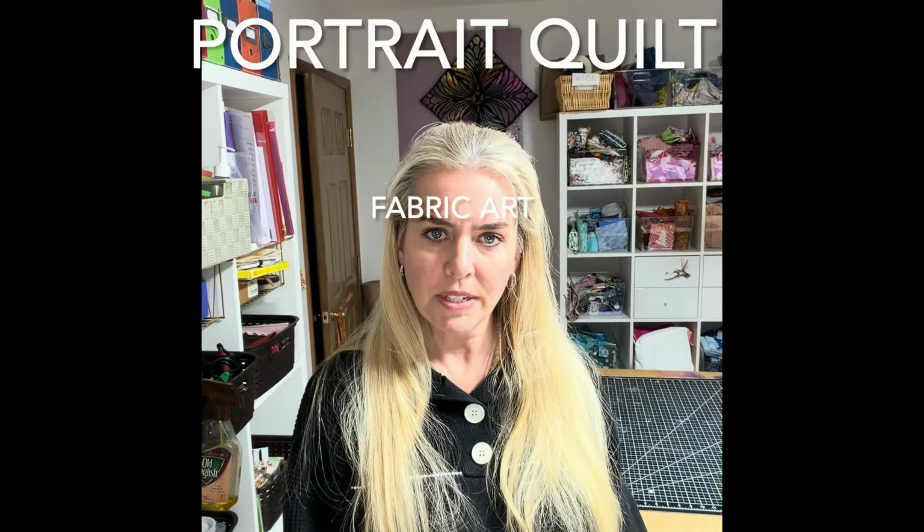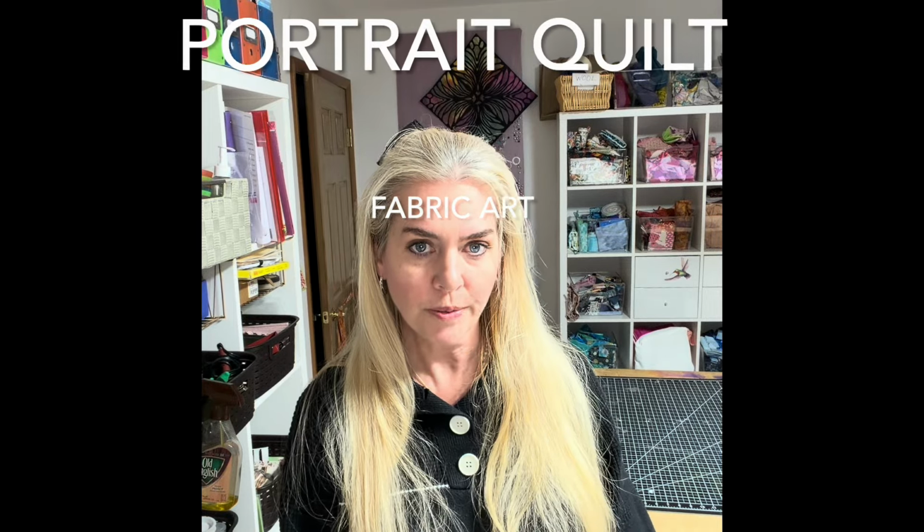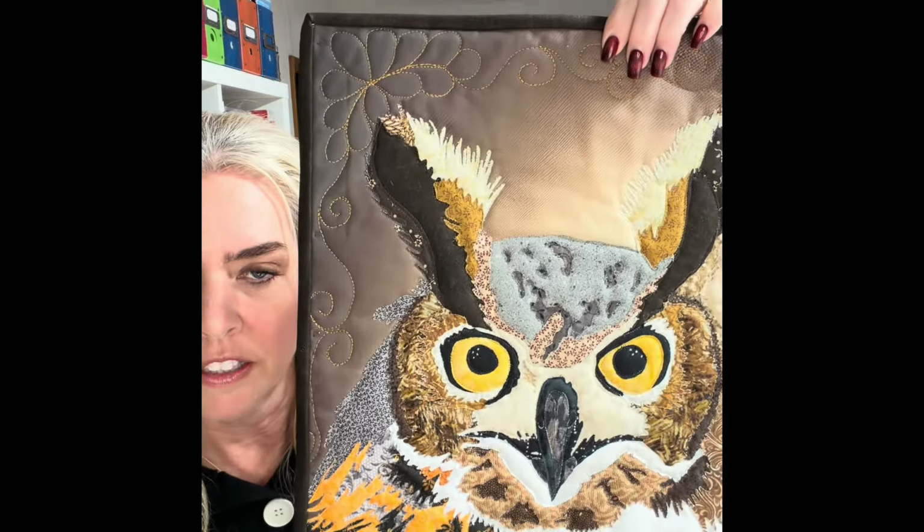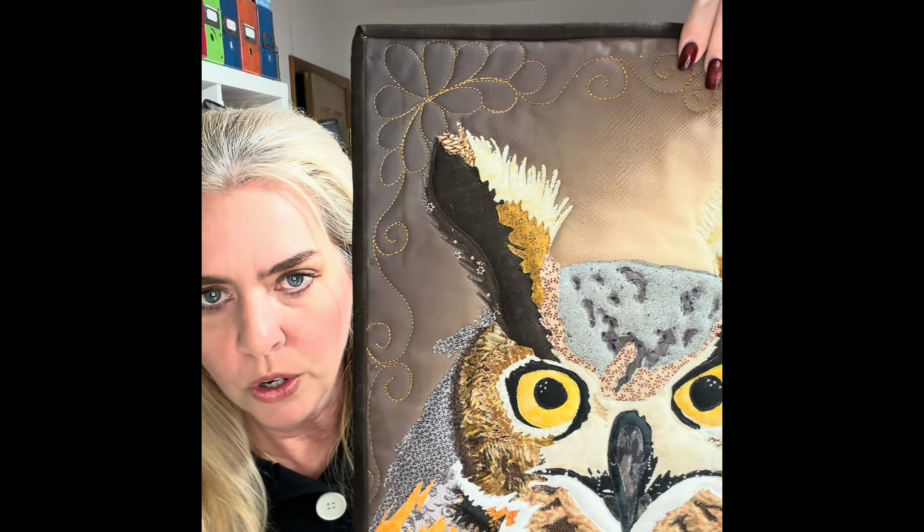Hi, my name is Bettina and I am an art quilter, and this is my studio. And today I want to talk about how I made this piece of fabric art. This is a collaged piece, and I will go step by step on how I made something like this. You can follow along and make something like this yourself.